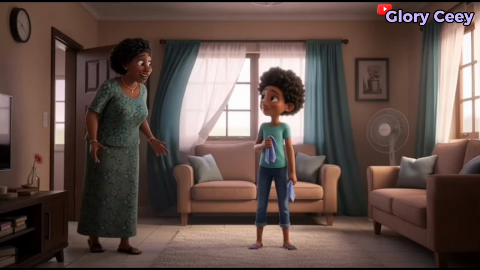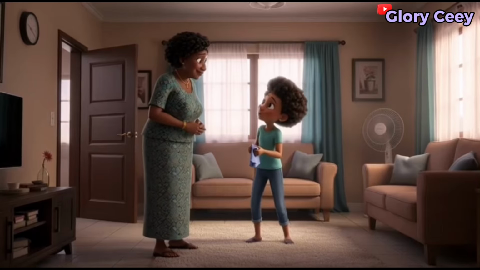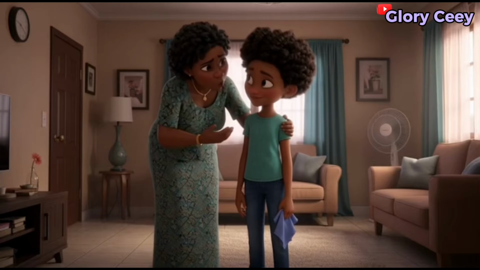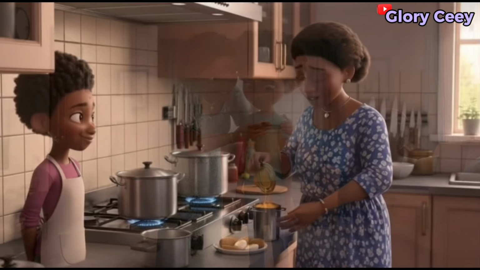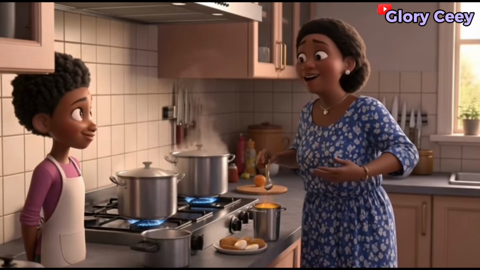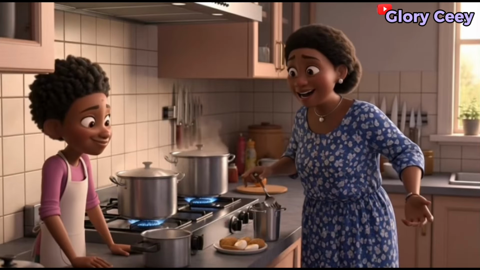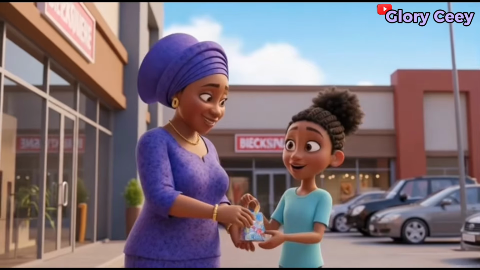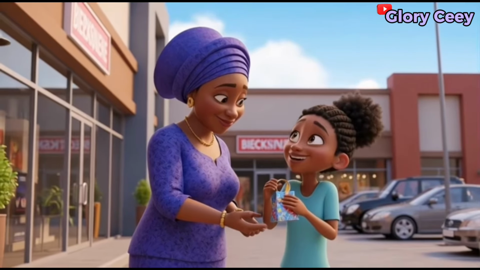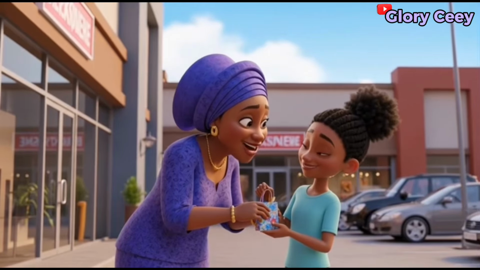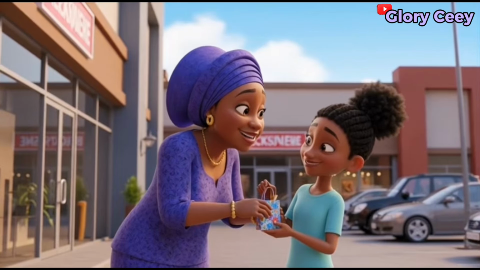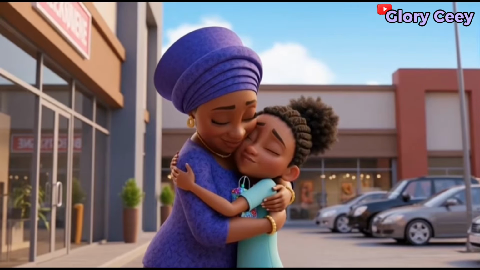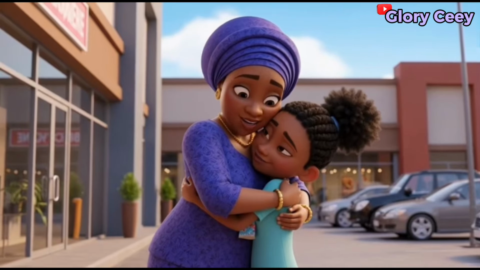Who cleaned everywhere like this? I woke up early to clean the house. My daughter, you don't know what this means to me. You even cooked, my goodness! Yes, Mommy. I made your favorite. Mommy, what's inside? Something special, because you made me so proud today. I love you, Mommy. I love you too, sweetheart.